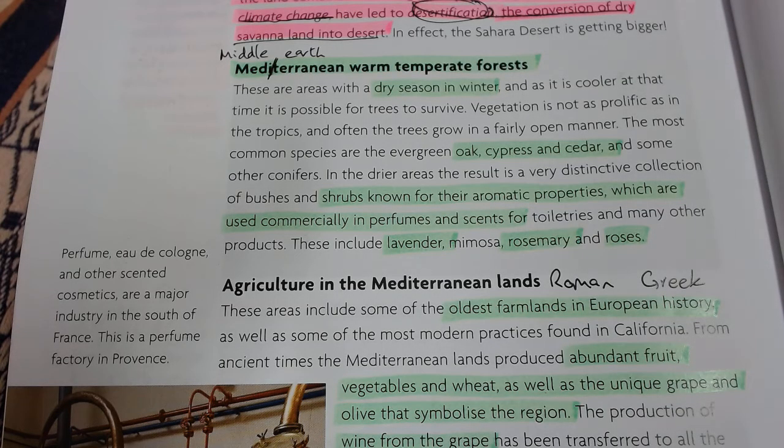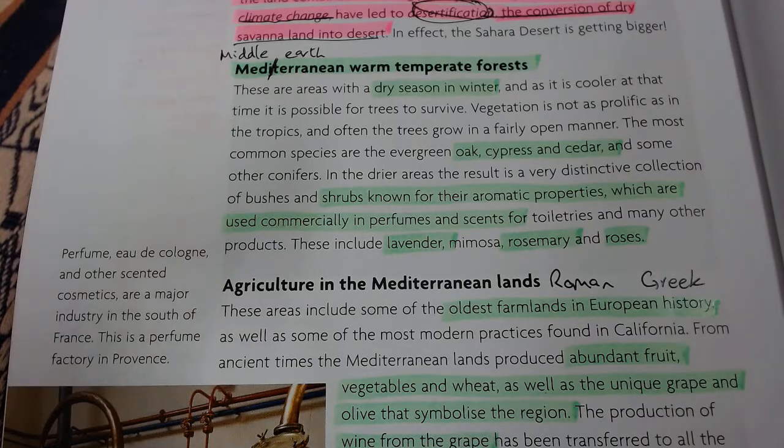Okay, so if we move on, I'm on page 122 of the Social Studies book 2. We've already done a bit about the bit in pink up here, which is for different vegetation. We're going to do a bit in green today. So, Mediterranean warm temperate forests. Again, just a little bit: Mediterranean actually stands for middle and earth from Latin. So we have Mediterranean.